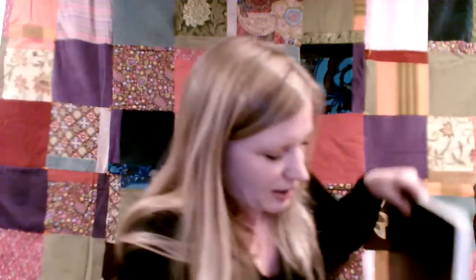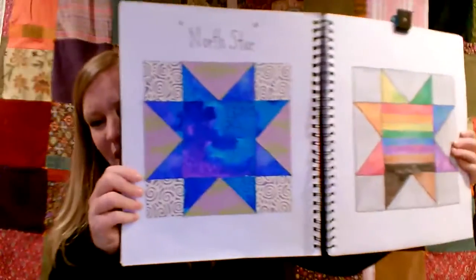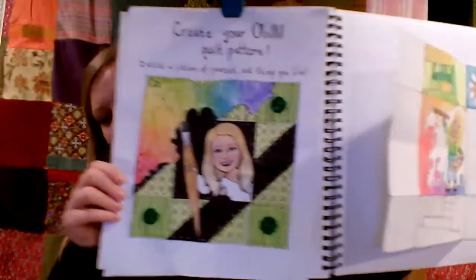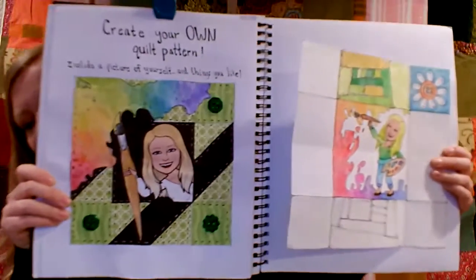You guys have been doing an amazing job. The first thing that we did was to create a patch from the freedom quilts. And then just this last week, I asked you to create a story quilt patch of your own. So this was the example that I shared.